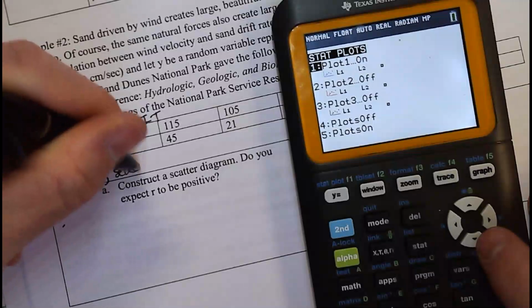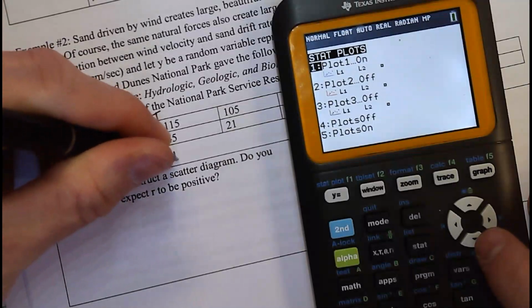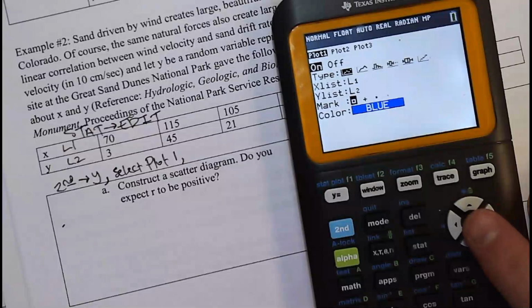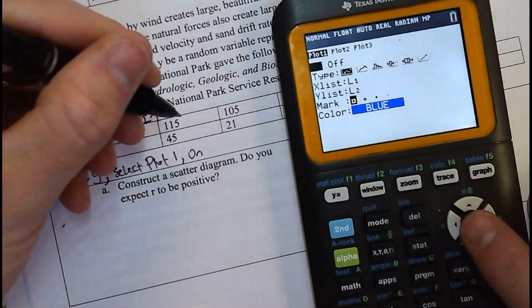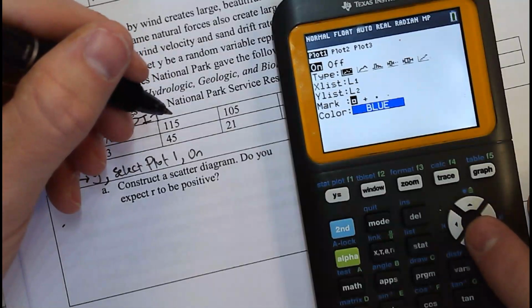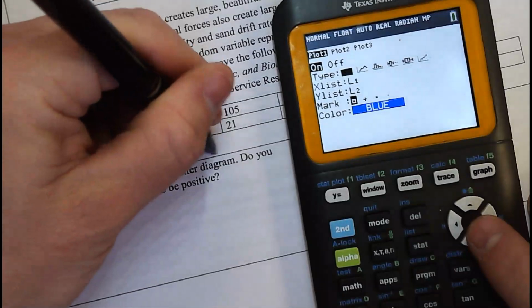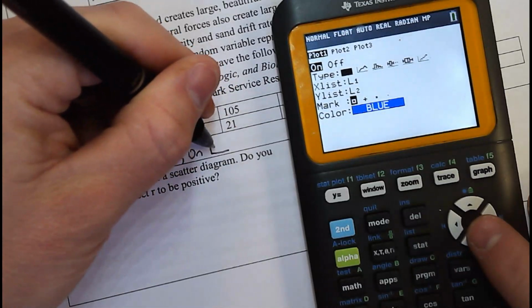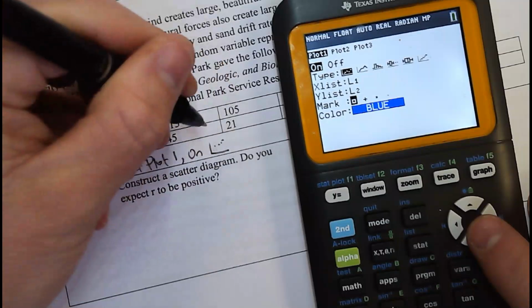Select Plot 1. It'll be on. On, and then we go down. We want the scatter plot. We want this one selected. This right here is the scatter plot. It's the first one, so you want to select that one.